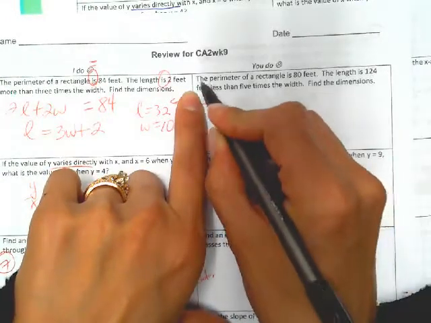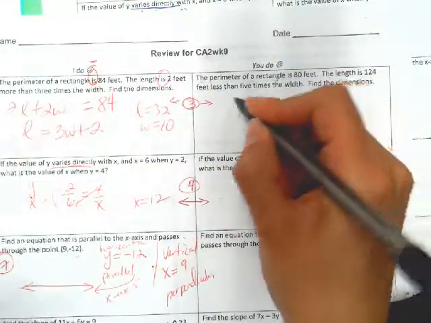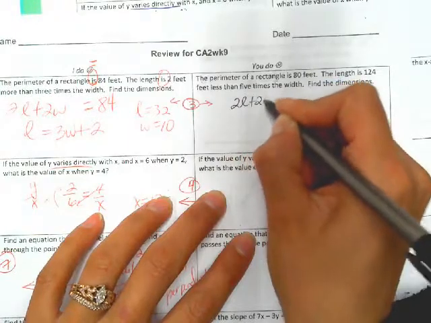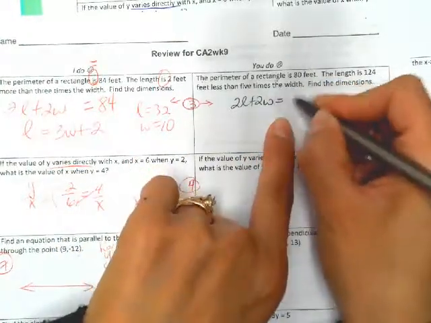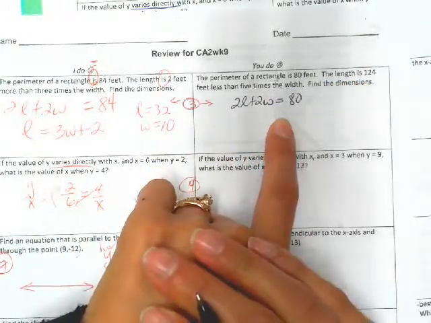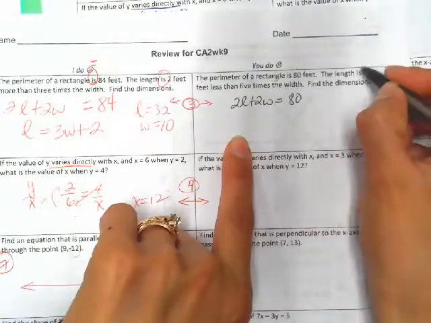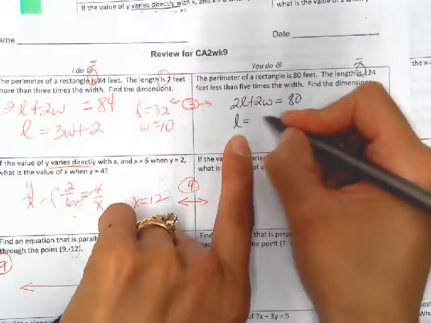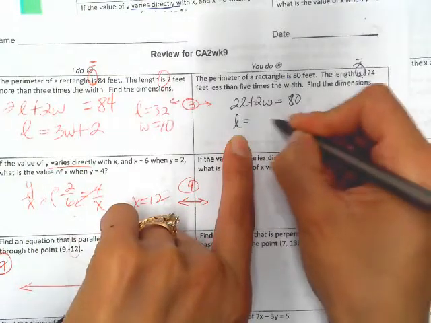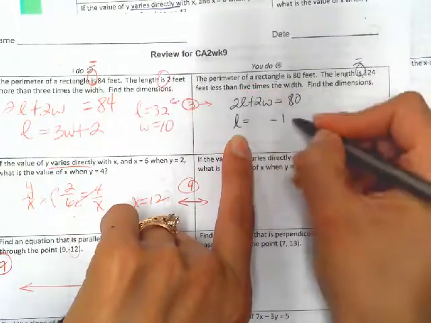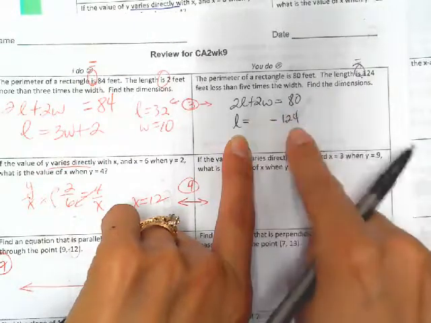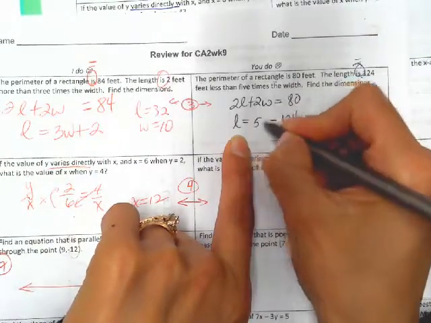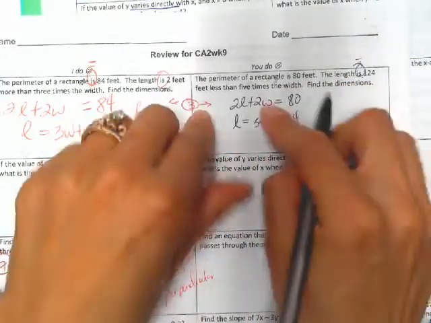The first equation comes from the first sentence, perimeter, 2L plus 2W equals or is 80 feet. That's our first equation. The second equation is, length is, remember that's where our equal sign goes, length equals 124 feet less than, so remember if it's less than, whatever's in front is going to go behind the minus, 5 times the width. Now this is how you write the system.